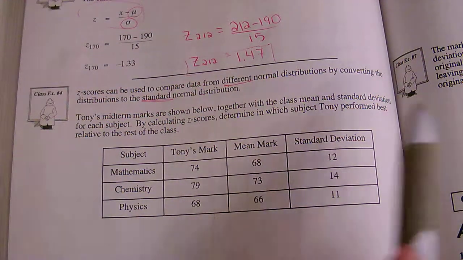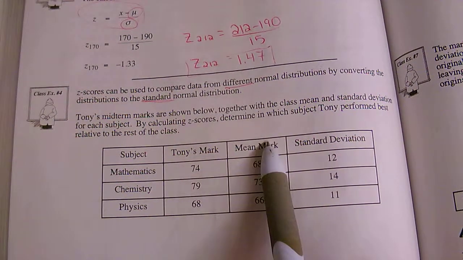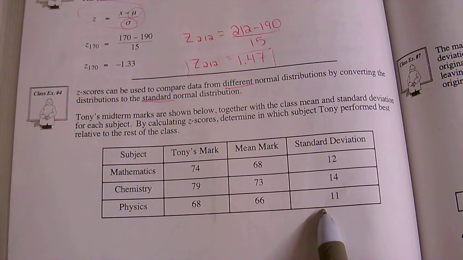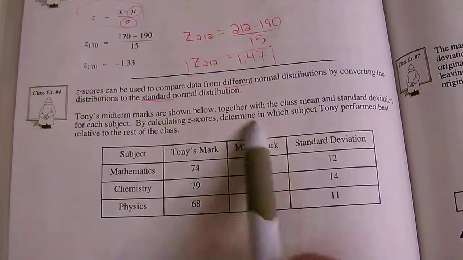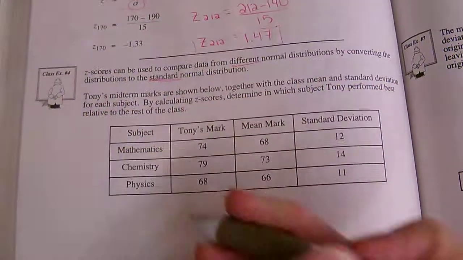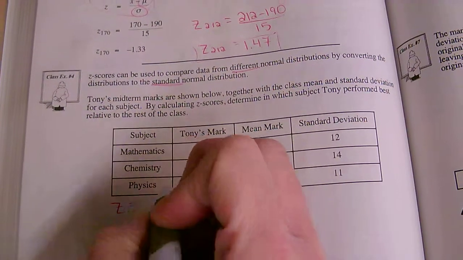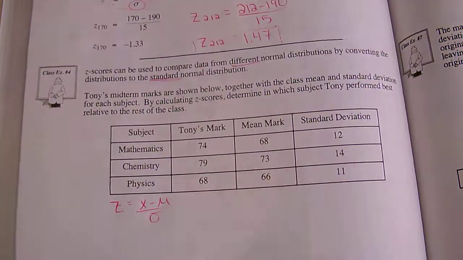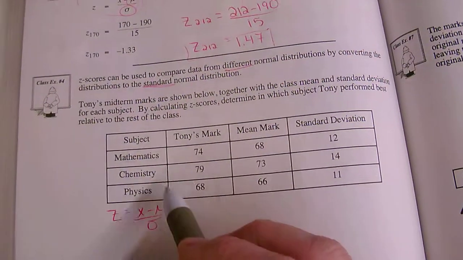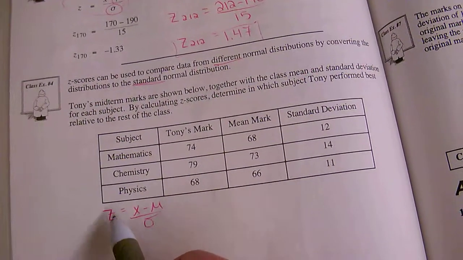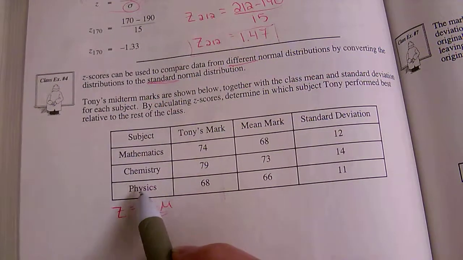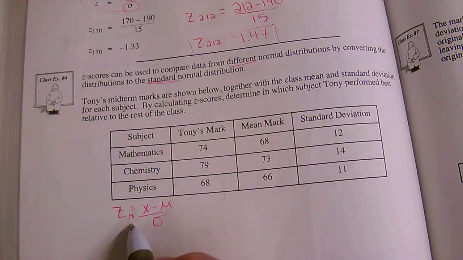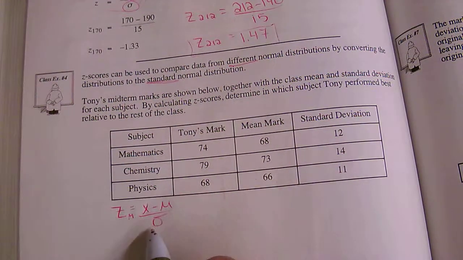Okay, so here's Tony's marks. Here's the class average. Here's the standard deviation. Once again, here's our formula: z is equal to x minus mu divided by sigma. Essentially, we want to calculate the z-score for math, for chemistry, and for physics. Let's just use little subscripts, so this will be the z-score for math.